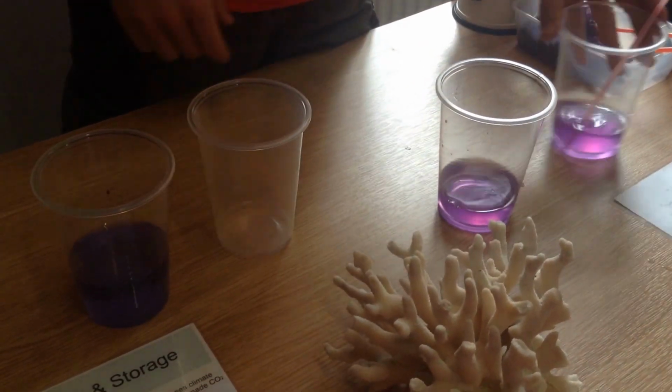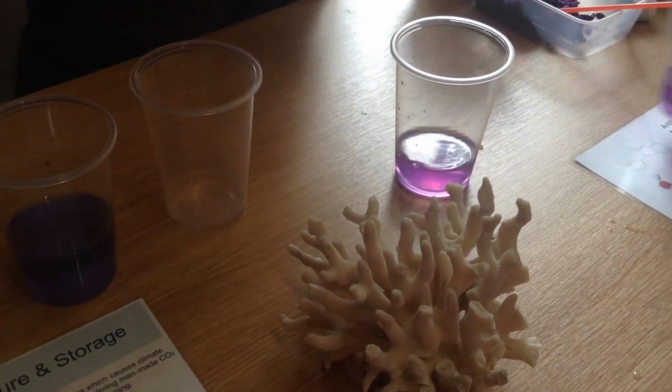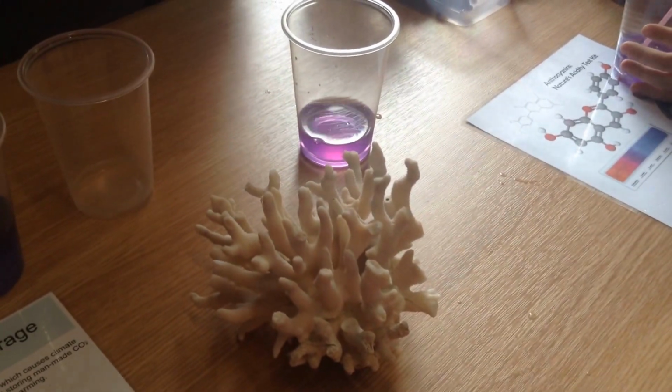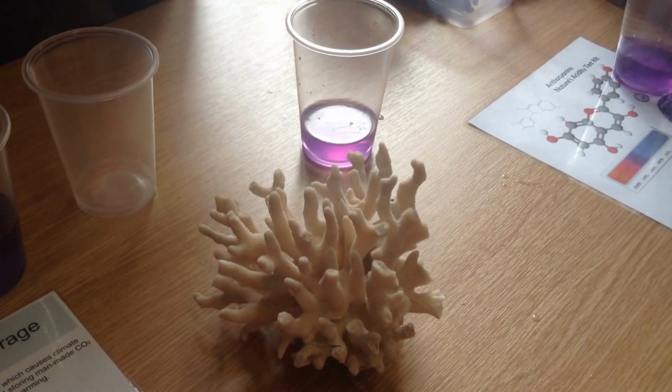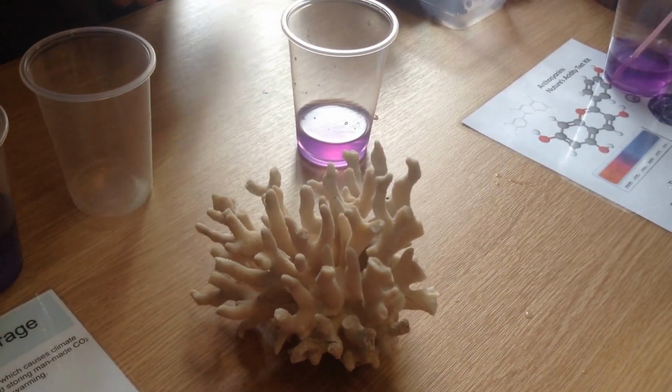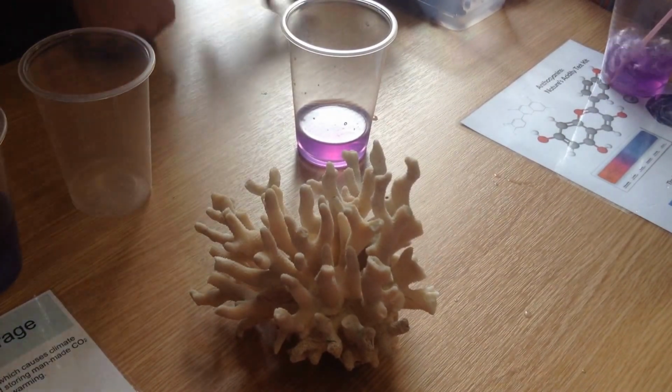I want one of you to blow into this to add carbon dioxide. When we breathe in oxygen, we breathe out carbon dioxide. So we're now adding carbon dioxide into water. Keep going, more, keep going, more. You're putting carbon dioxide into the water.